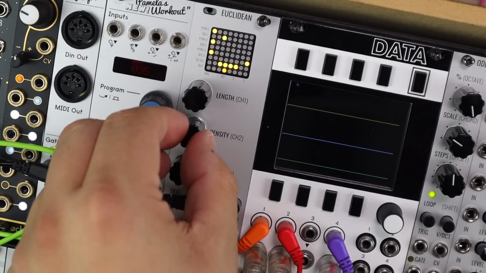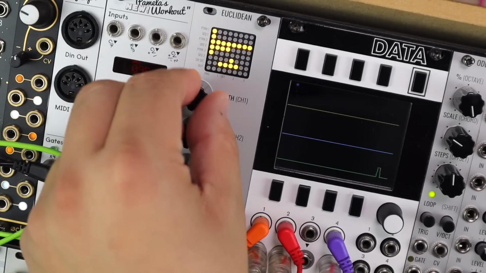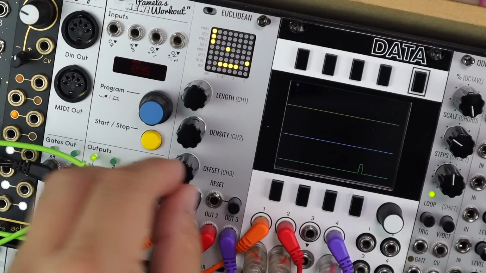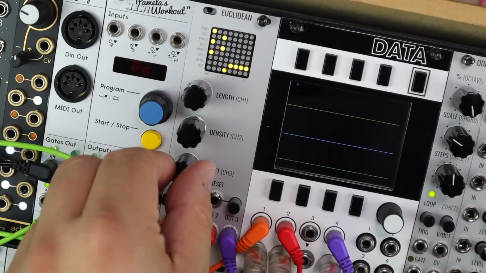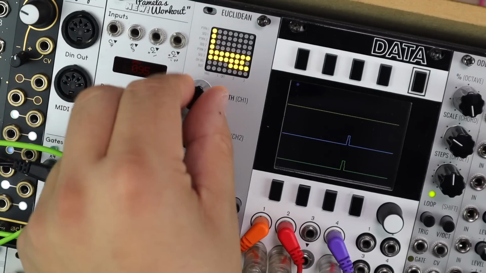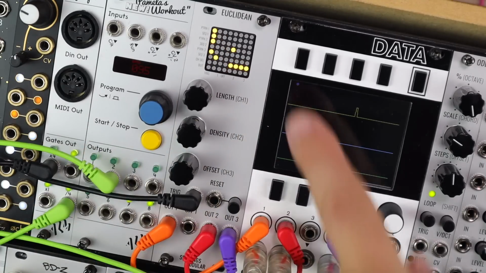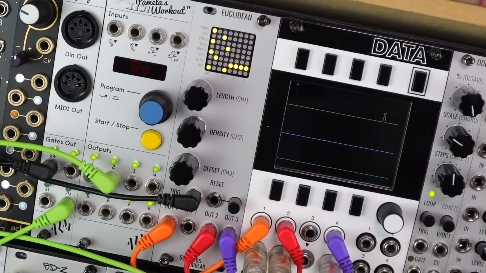Second pattern, let's maybe go for 5. Third pattern, let's go for 7. Now this is playing polymetrically, different step lengths all playing over each other, and you can see those playheads moving.